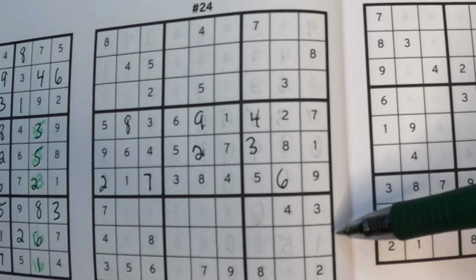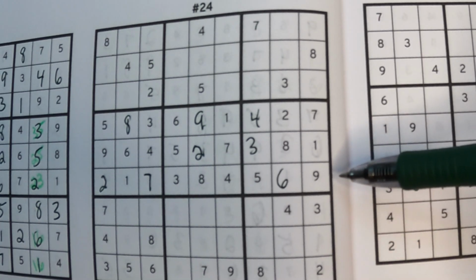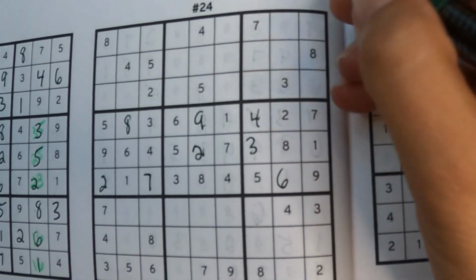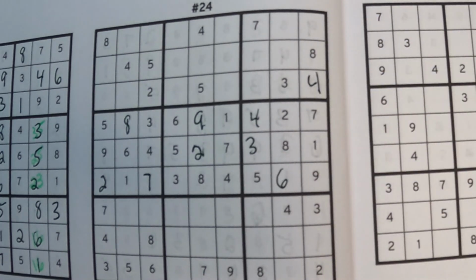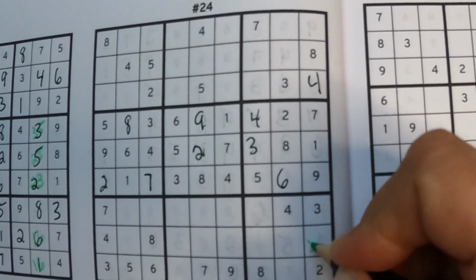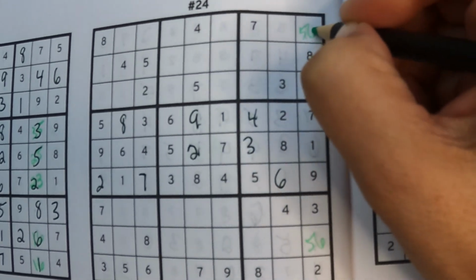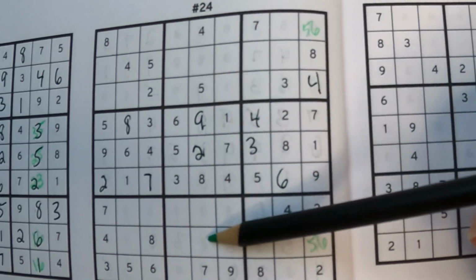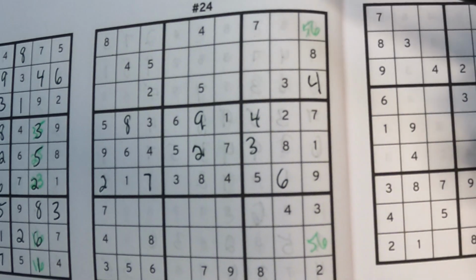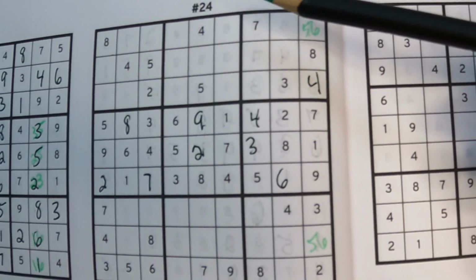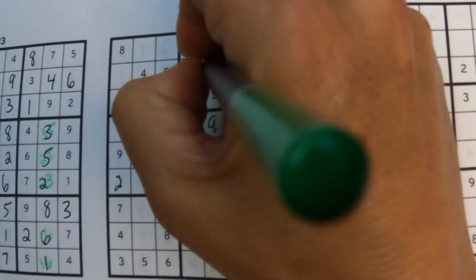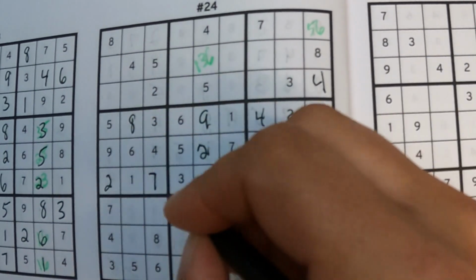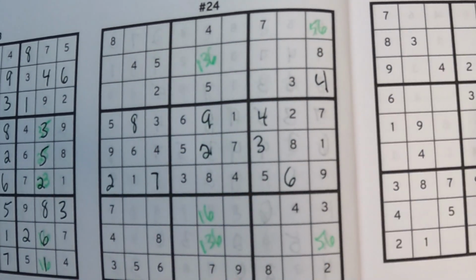For this column, we're missing 4, 5, and 6. We've got a 4 covering here and a 4 covering here, so our 4 must be here, but I don't see any other help. So 5, 6, 5, 6. For this column, we're missing 1, 3, and 6. No help here. 1, 3, 6. 3 here, so 1, 6, and no help here. 1, 3, 6.